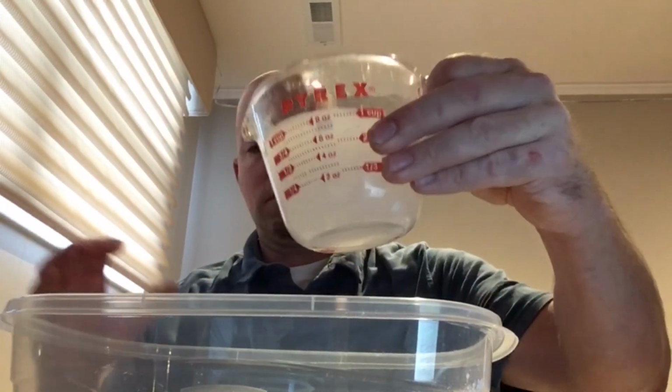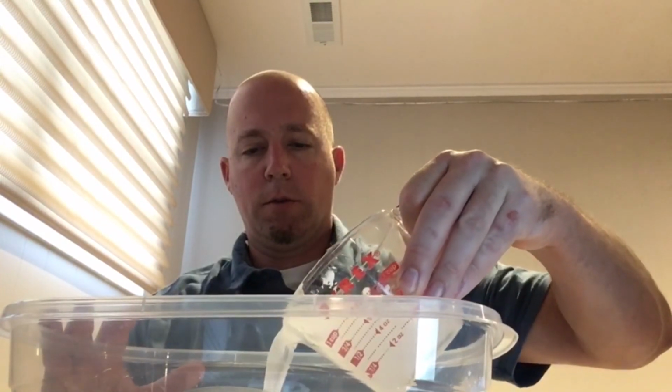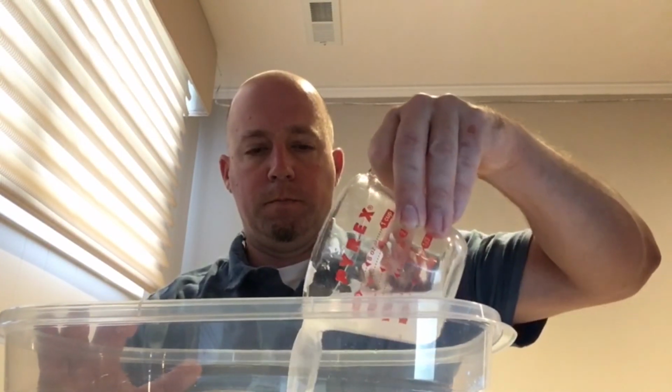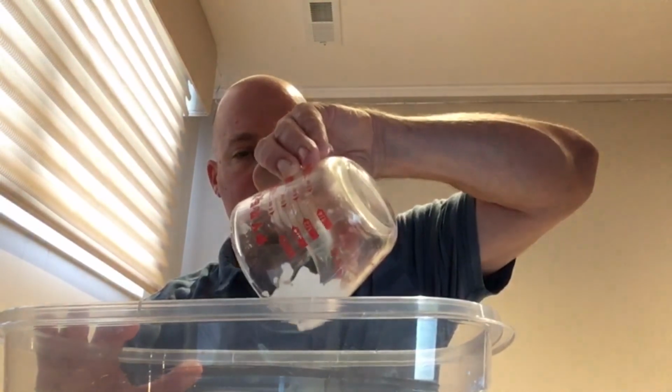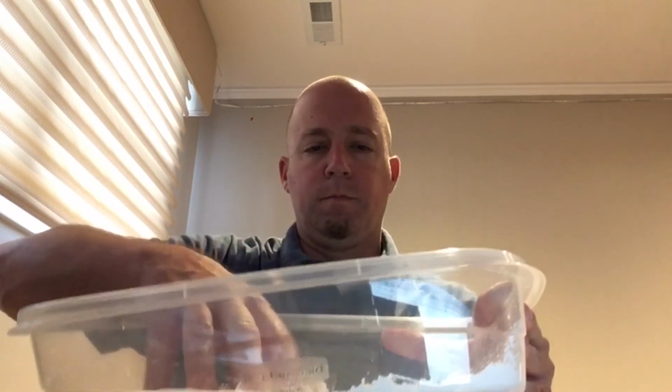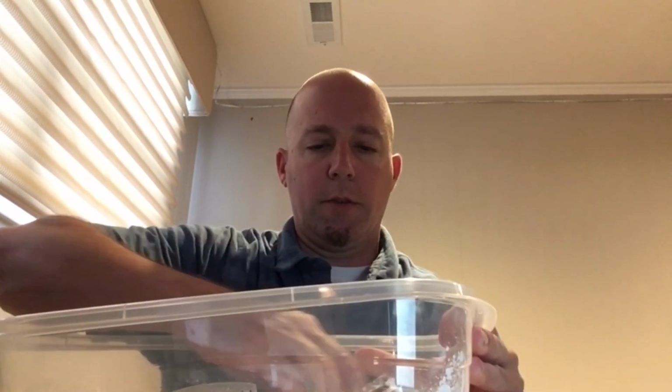I'll pour that in slowly with my cornstarch. And then we're going to mix this together. It's real sticky, so you're going to want to have a towel or something nearby to wipe off your hands when you're done.